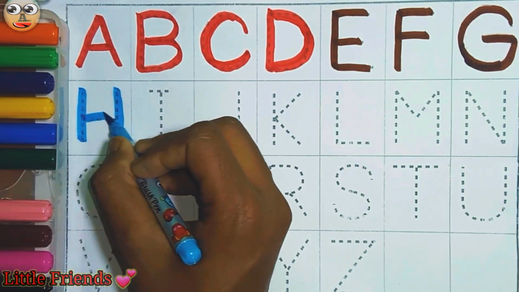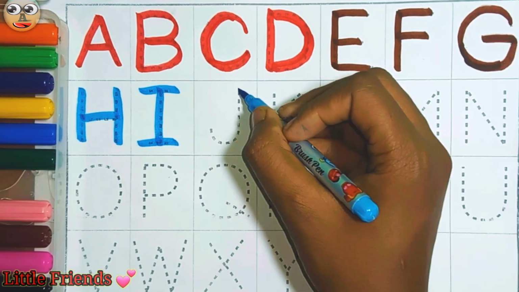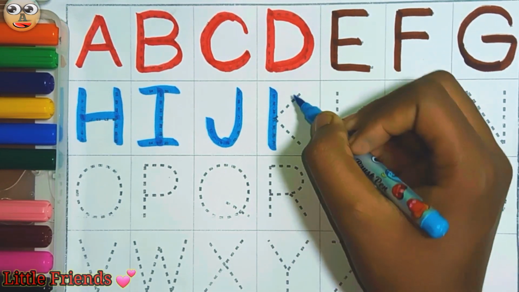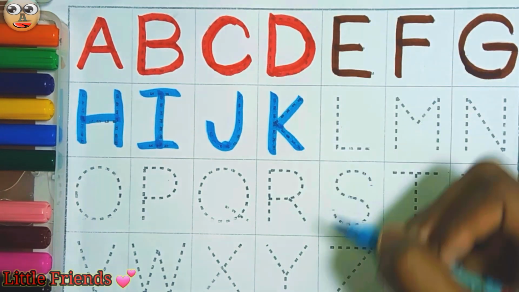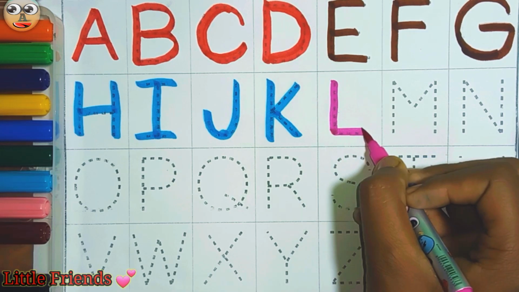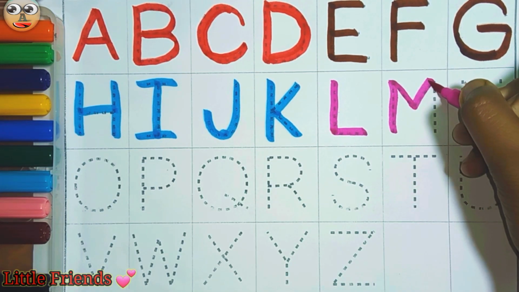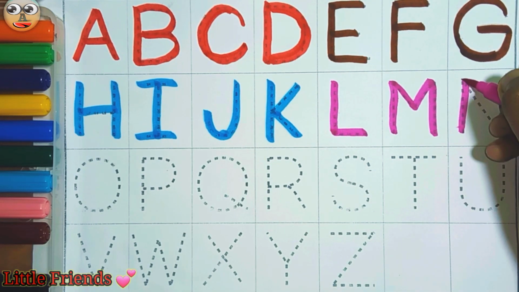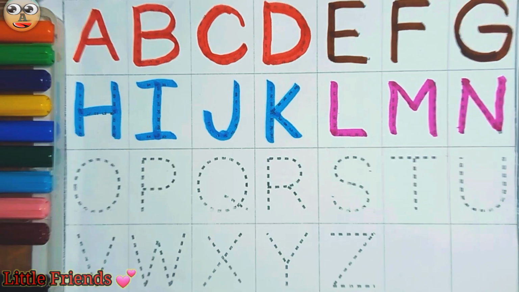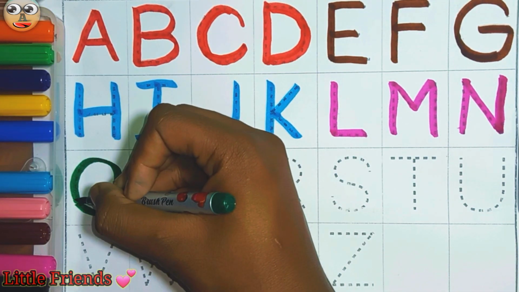H for hen, I for ice cream, J for joker, K for king, L for lion, M for moon, N for nest, O for owl.